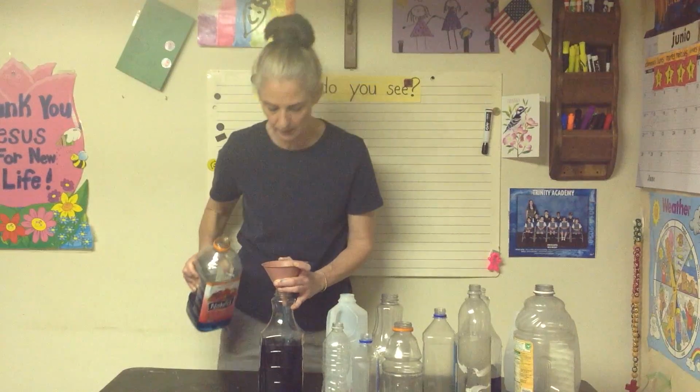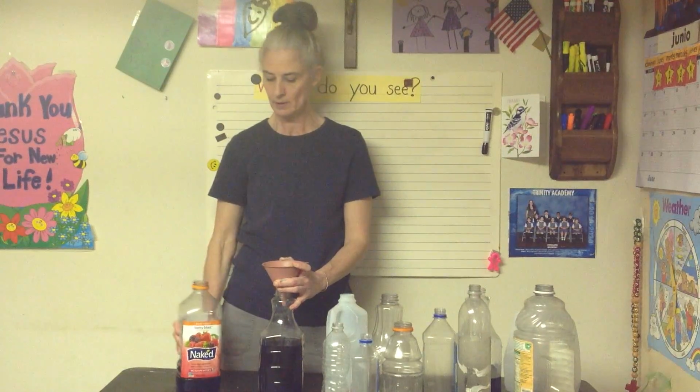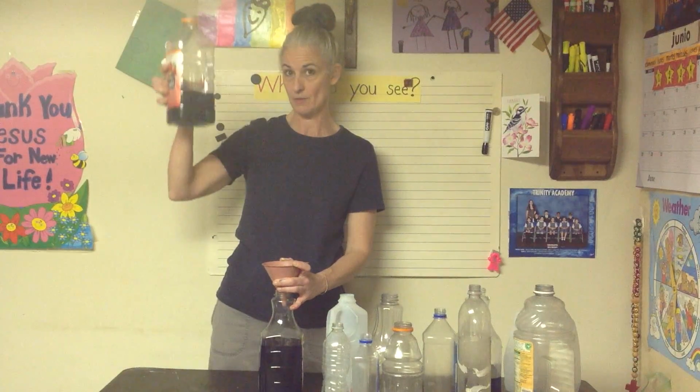Let's stop and take a check. Okay, we are not at capacity here. We still have room. We can fit more. It will hold more. Okay, there's still more in this one that we're pouring from. Do you think the rest of this will fit in there? Will they have equal capacity, or one will have greater, or one will have less?